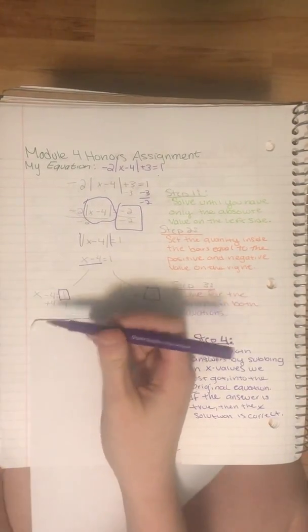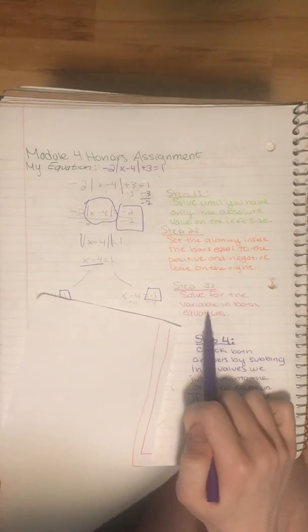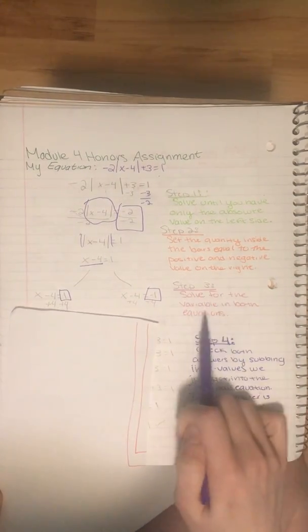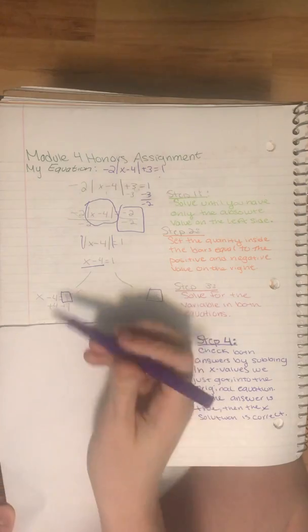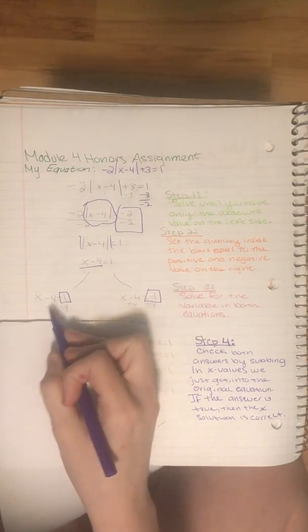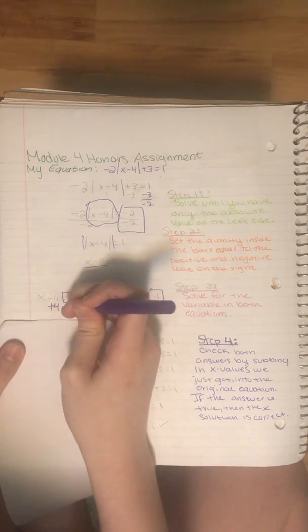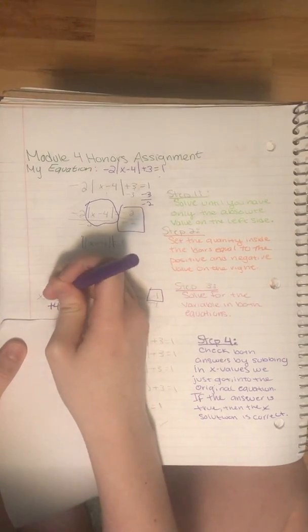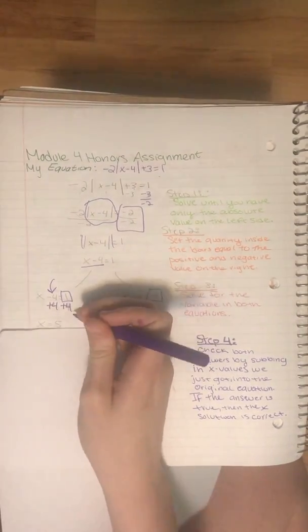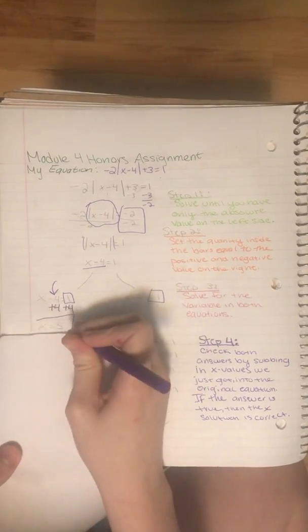So we're going to then solve the equation from here, as it says in step 3: solve for the variable in both equations. So we're going to do plus 4, working over here on the positive side first. We're going to do plus 4 on both sides to get rid of this -4, and we're going to come up with x equals 5.